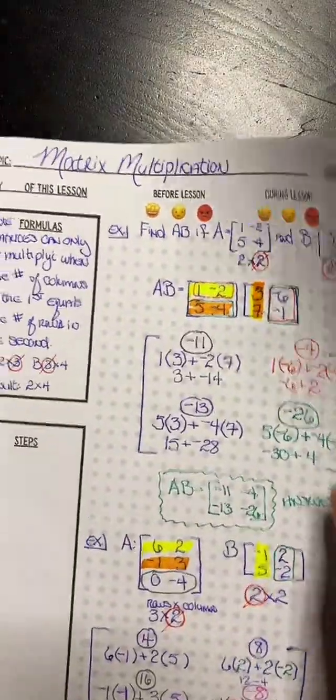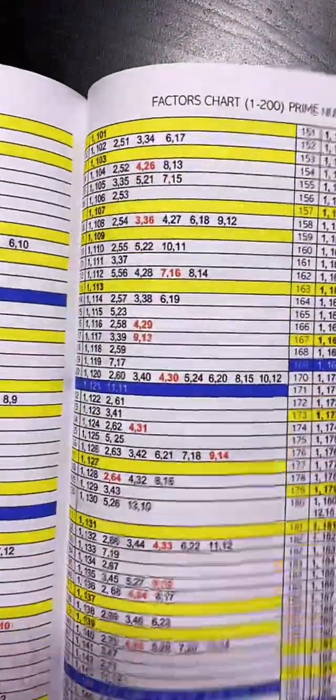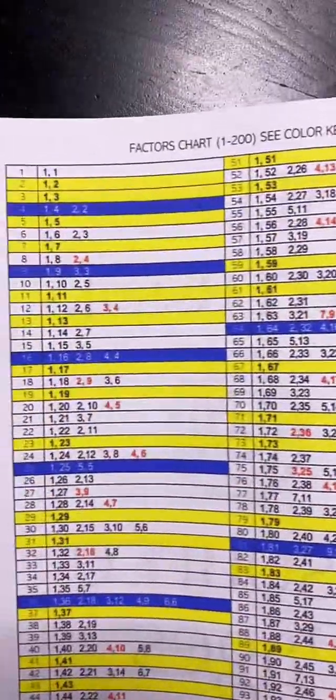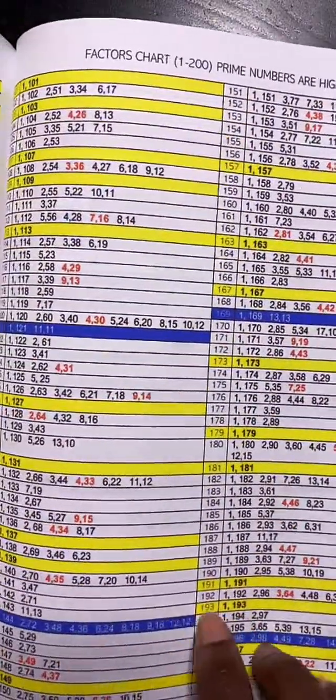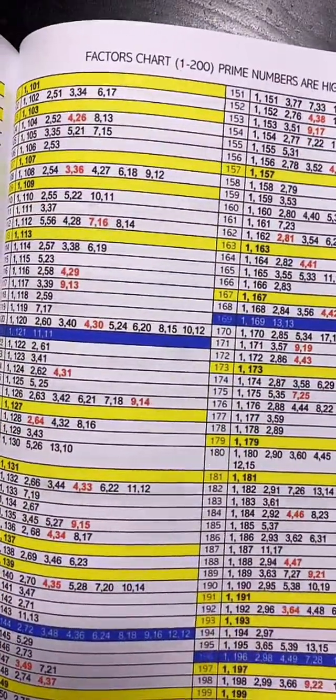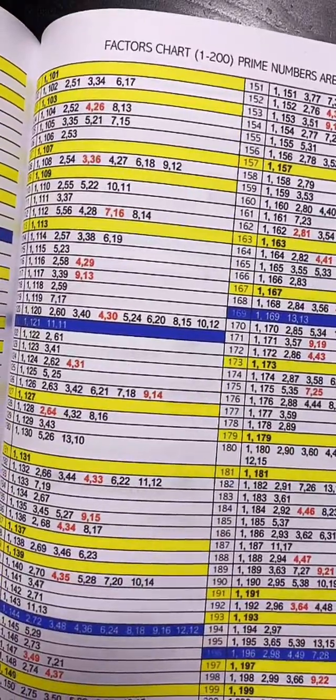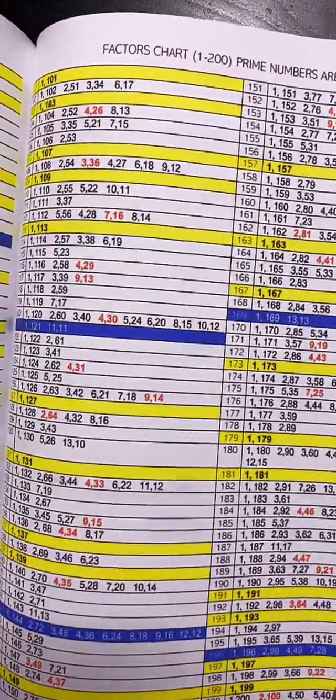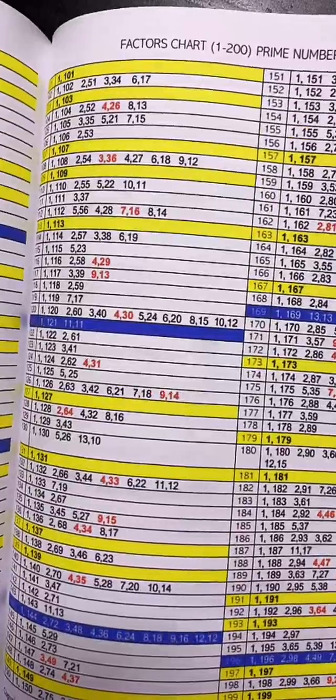If you have students that are not good with multiplication, I have here a factor chart from 1 all the way to 200. Okay? I know, everyone's like, I know her. Yes. Thanks, Chaz. It's like, buy her book. Thank you so much for the taps, guys.